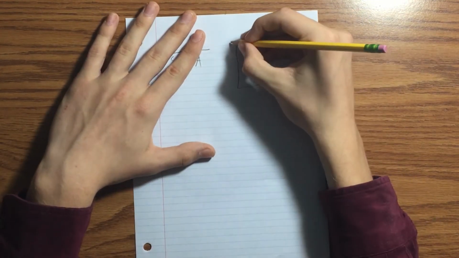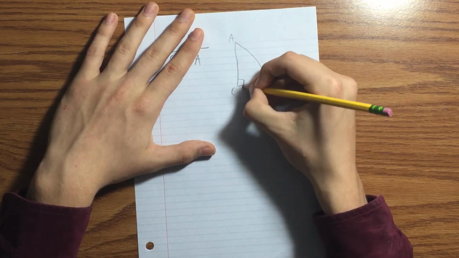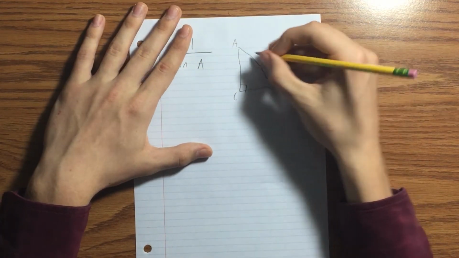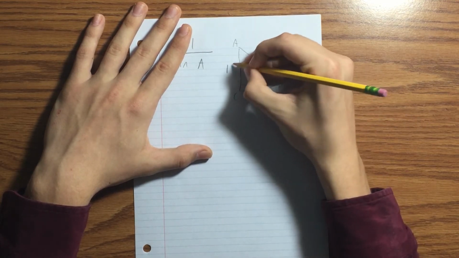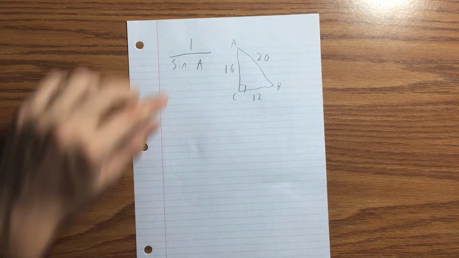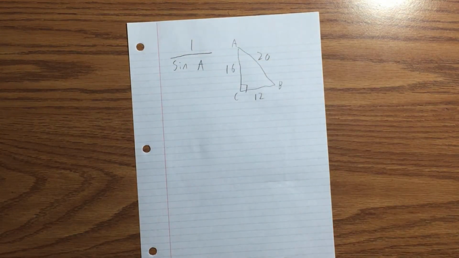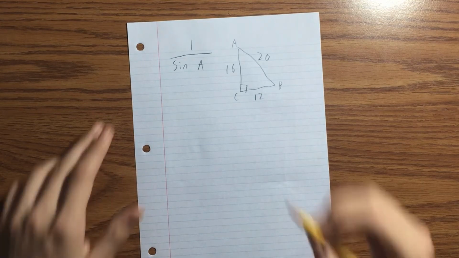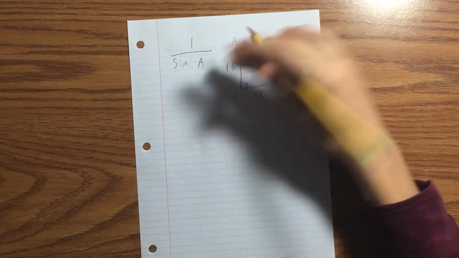It's written like so, with A up here, B up here, and C up here. The lengths are 20, 12, and 16. So let's just solve for the normal sine of angle A. The sine of angle A would be opposite over hypotenuse.